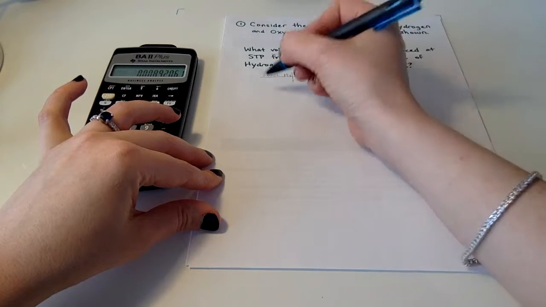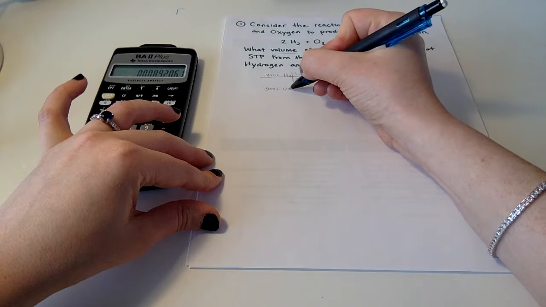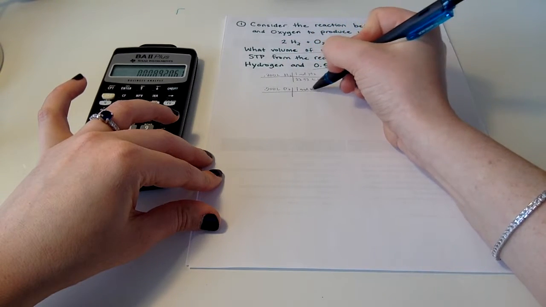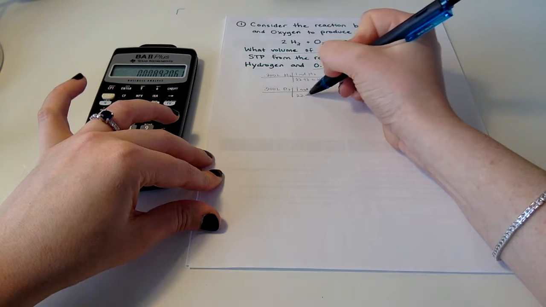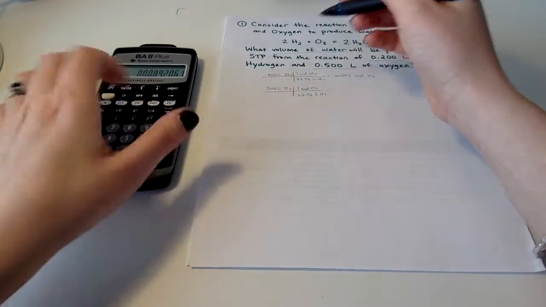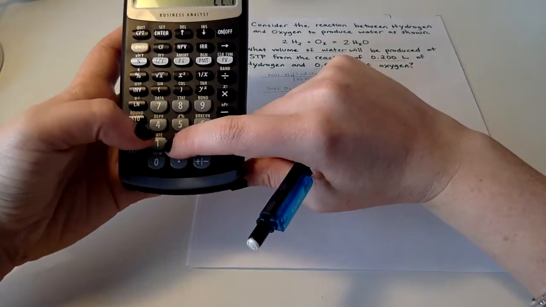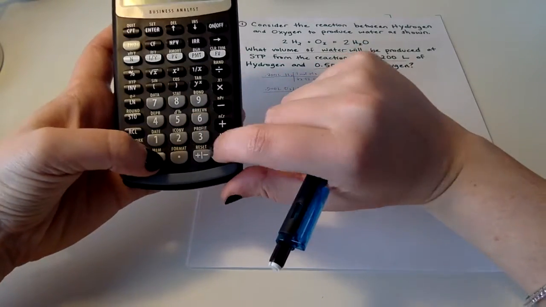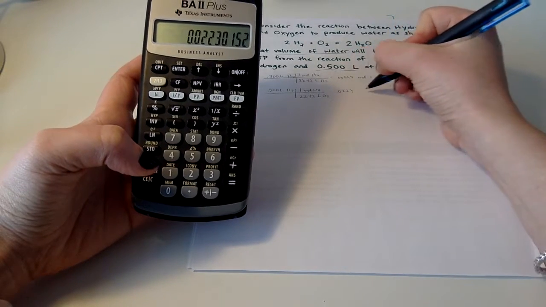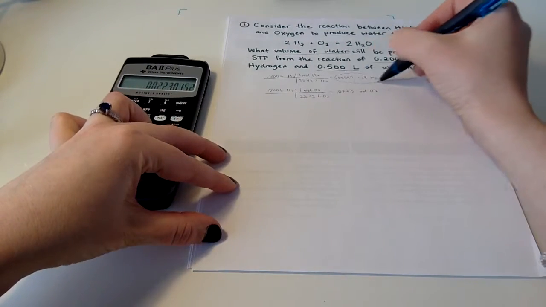Now we'll do oxygen, which is 0.500 liters of oxygen. And we'll do the same thing here, 1 mole O2, 22.42 liters O2. And the math on that, 1 over 22.42 times 0.500, 0.0223 mole of O2. So this is our smaller number, so this is our limiting reactant.